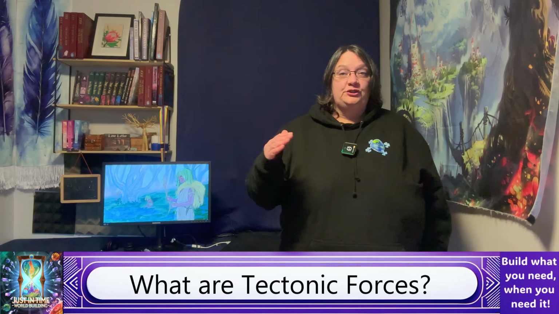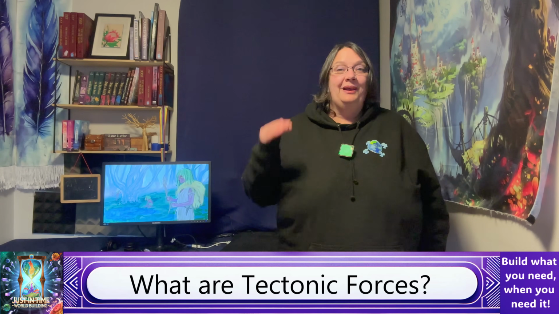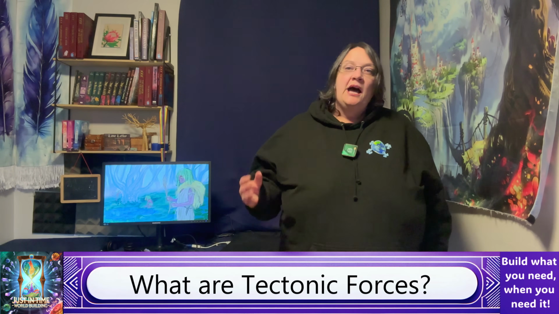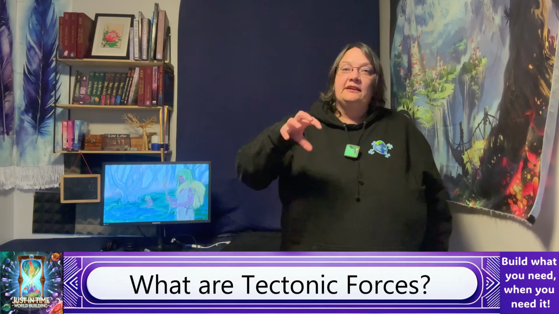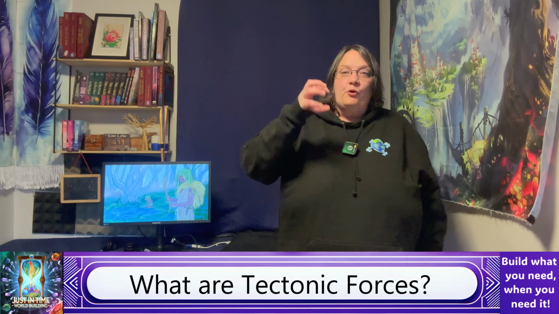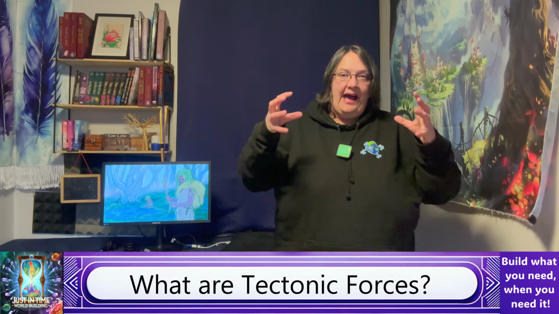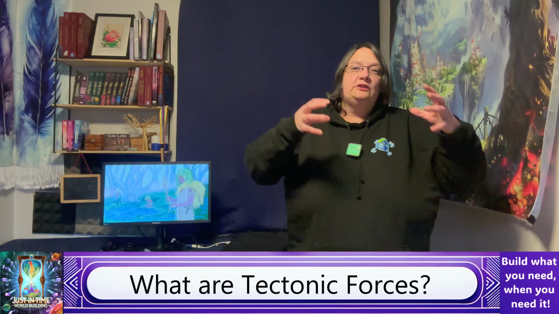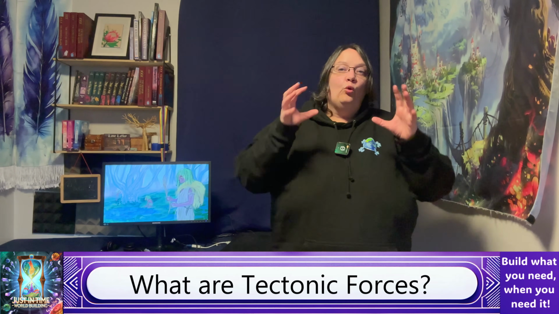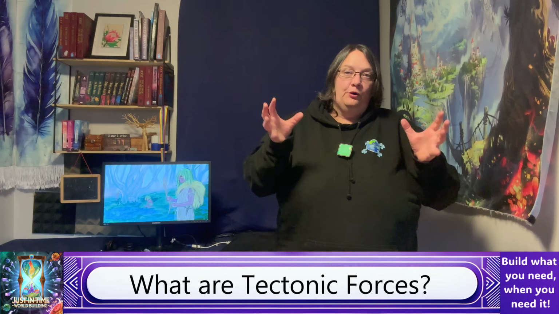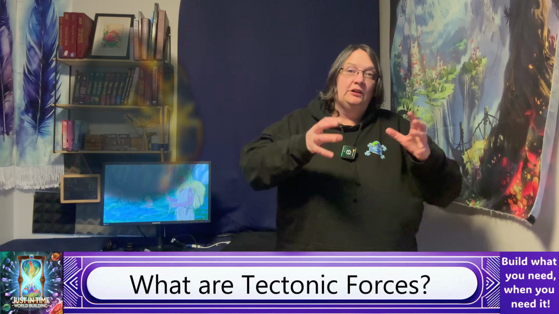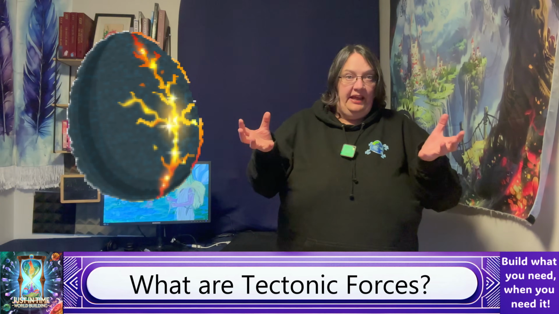First, let's just make sure we're on the same plate about what plate tectonics is. The surface of the Earth isn't a single solid shell. It's broken into these massive slabs or crusts called tectonic plates, and they're all very slowly drifting around on top of the molten mantle like pieces of a cracked shell on an egg.